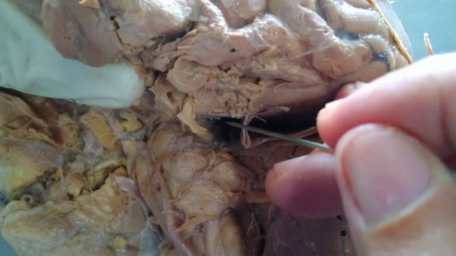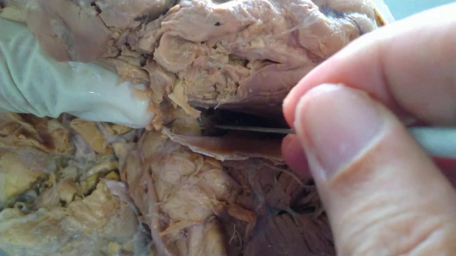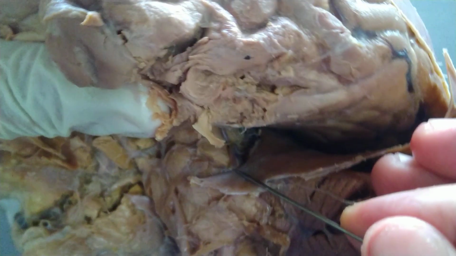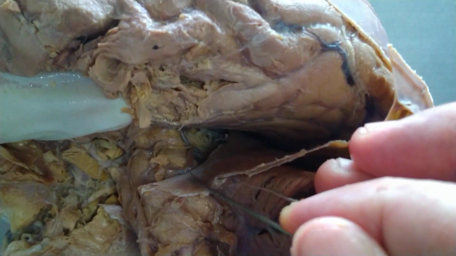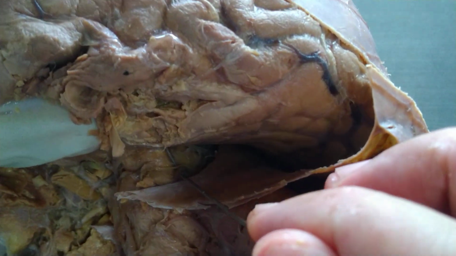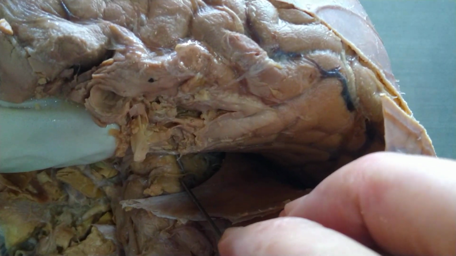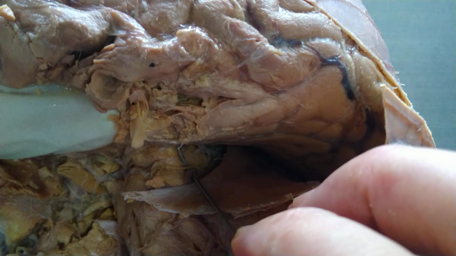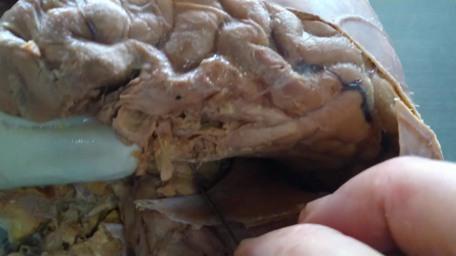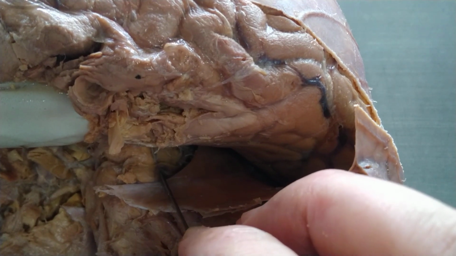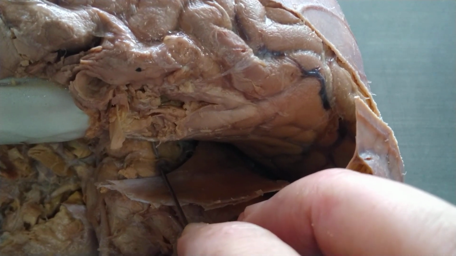So let me get in. Let me try to give good exposure. So you can see there is a vein right there, a dark colored blood vessel, positioned vertically, and then you have a very thin nerve.